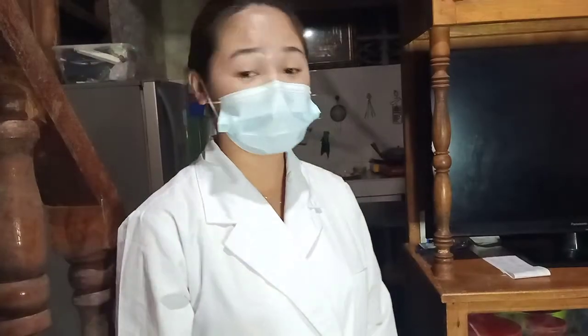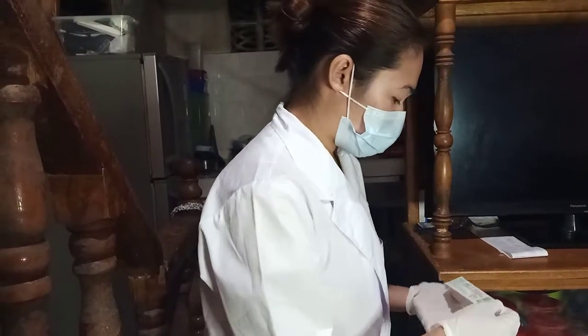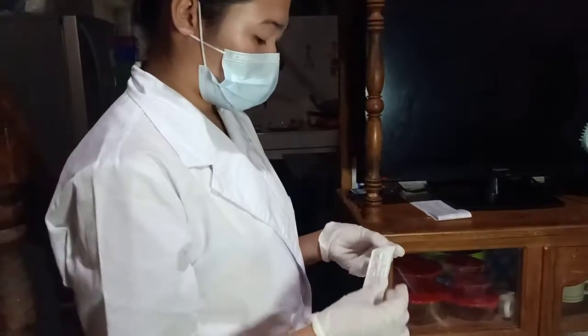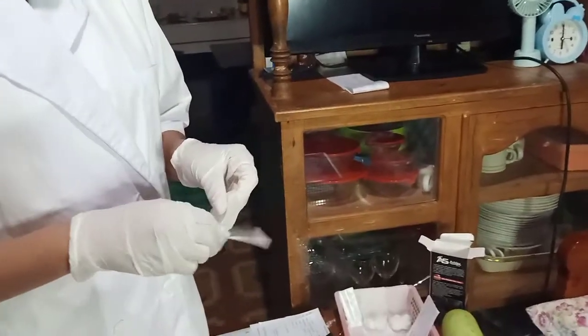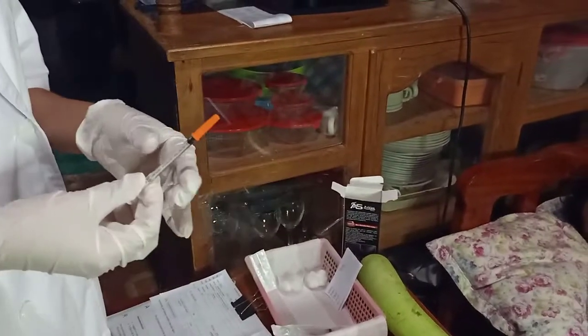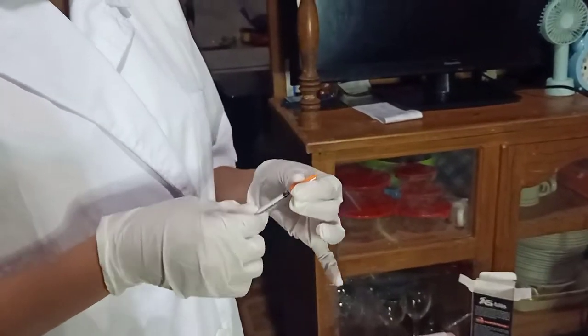First is to prepare the medication and the equipment needed for the subcutaneous injection. We have the insulin syringe.